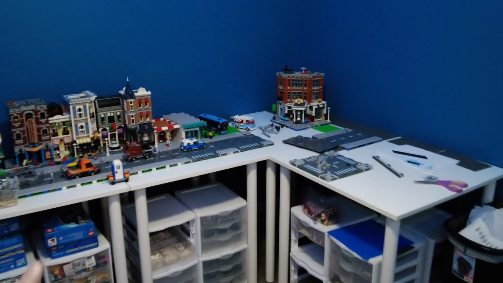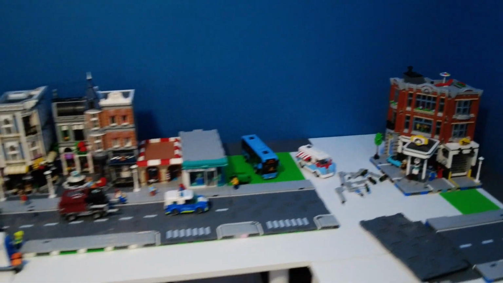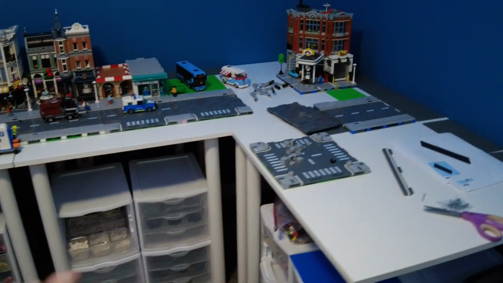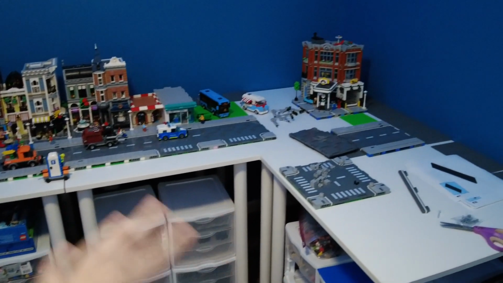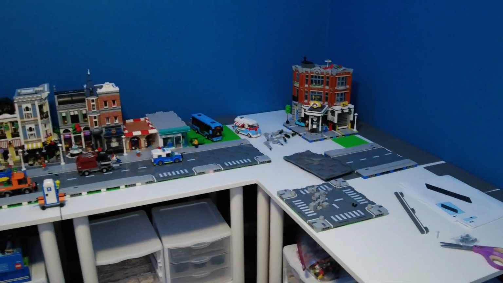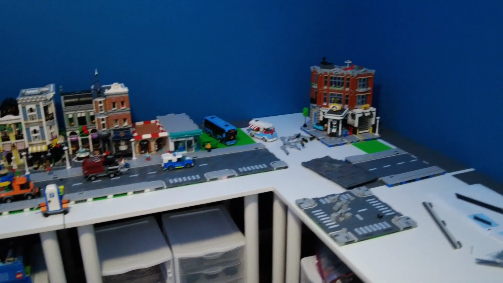Now, I do have this oddball table here that I had cut that's actually about 2¼ inches shorter than the rest of these tables width-wise, and that's because the room wasn't wide enough without having to cut tables, essentially.